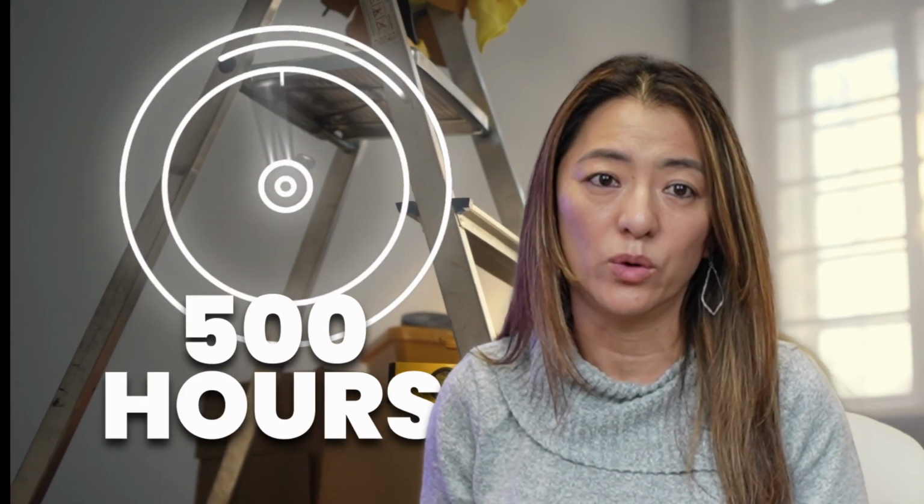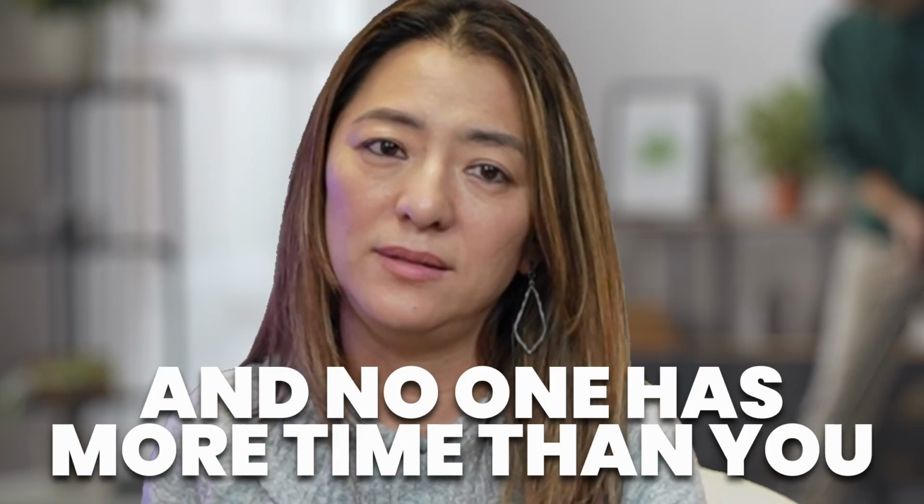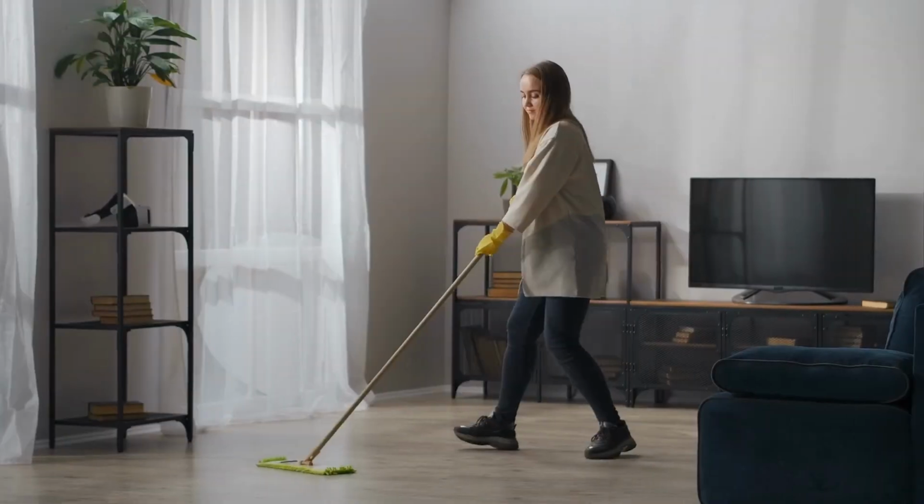The first way to meet it is you earn at least 500 hours working on your Airbnbs. And if you're married, you can actually combine your hours together with your spouse's hours to meet this requirement. But let's say you don't have the ability to meet 500 hours. Another way you can earn material participation hours is that you have at least 100 hours working on your short-term rentals and no one else has more time than you.